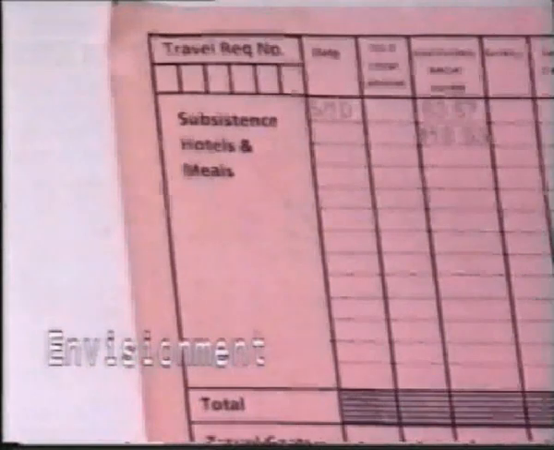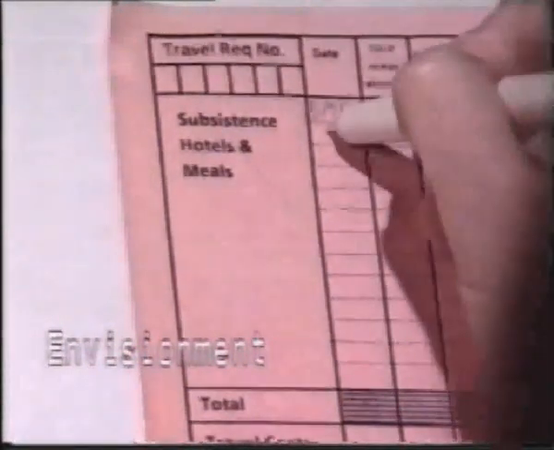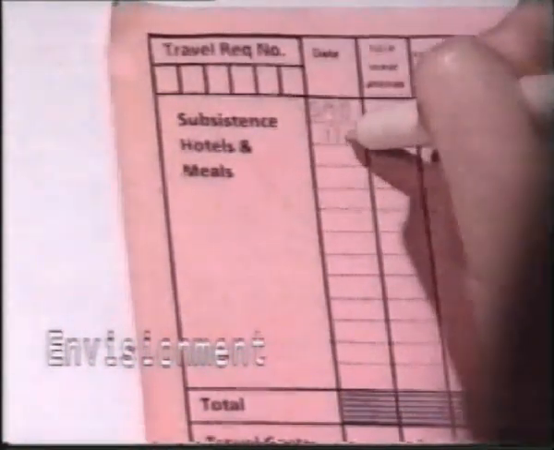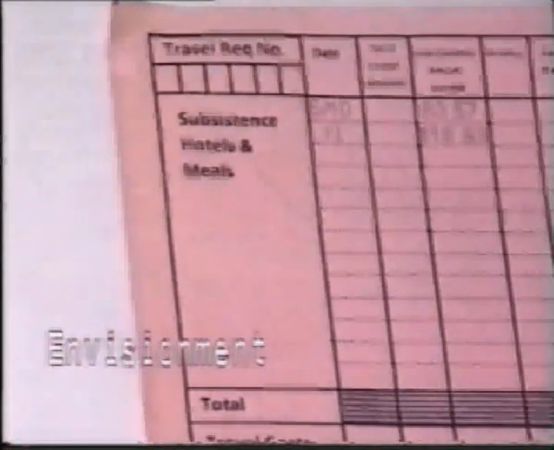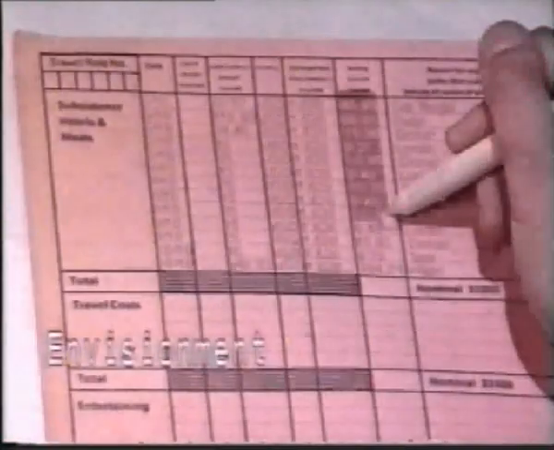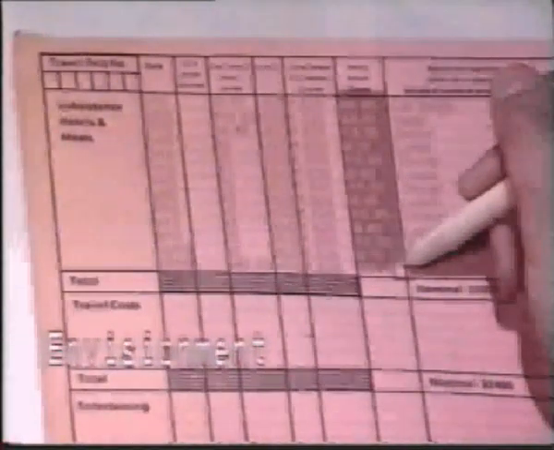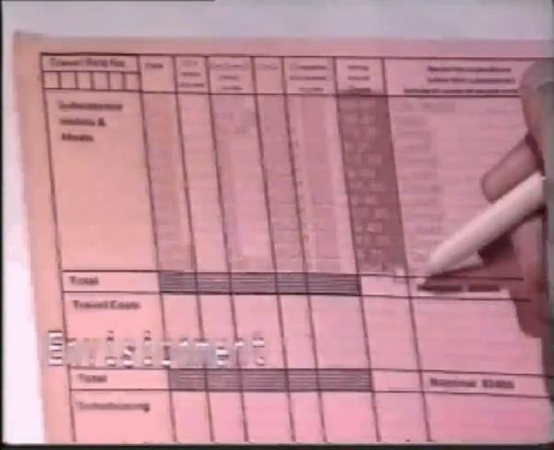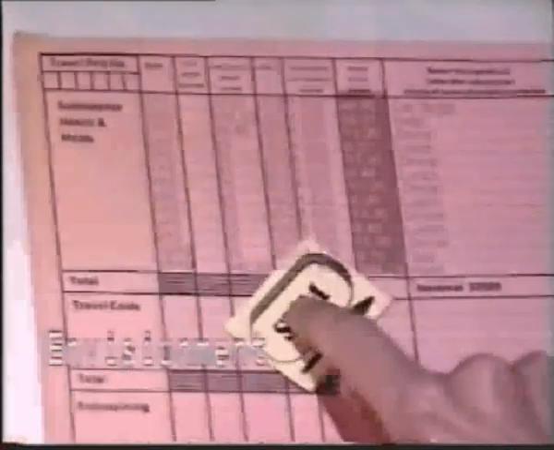The next day to the hotel was the same as the car rental. I want the total to go into that box. That's the total of your expenses.